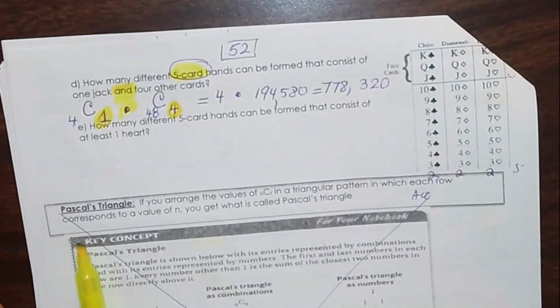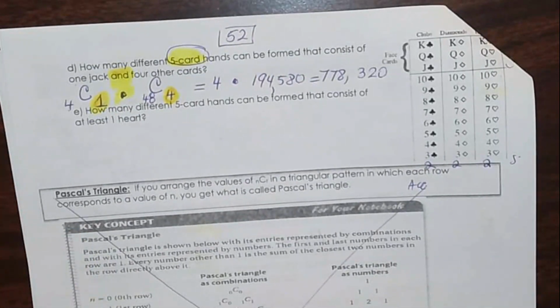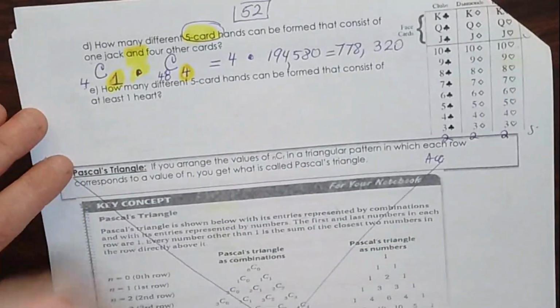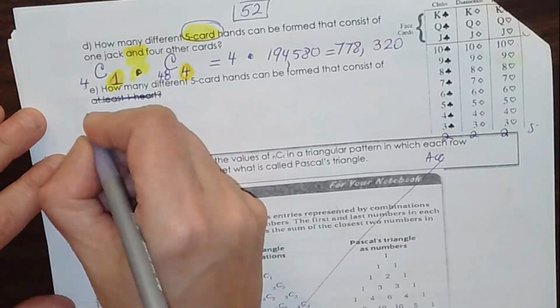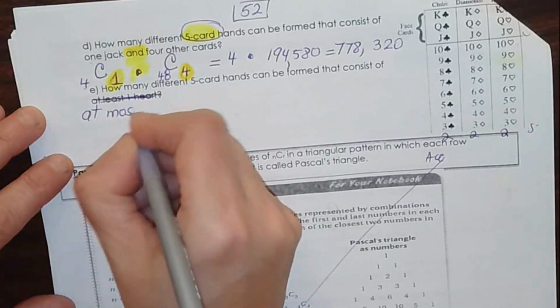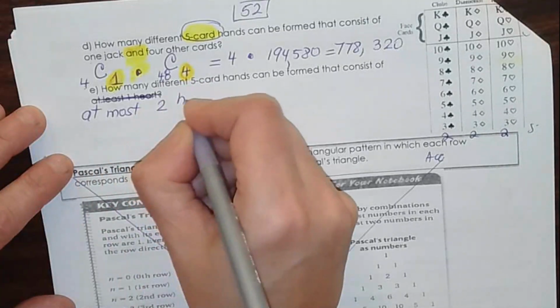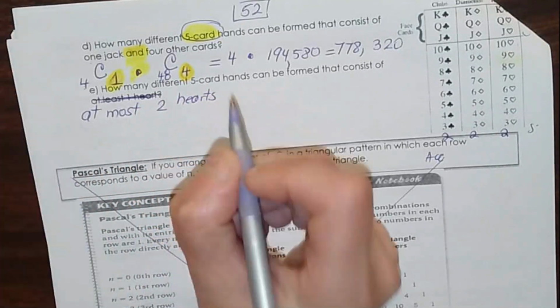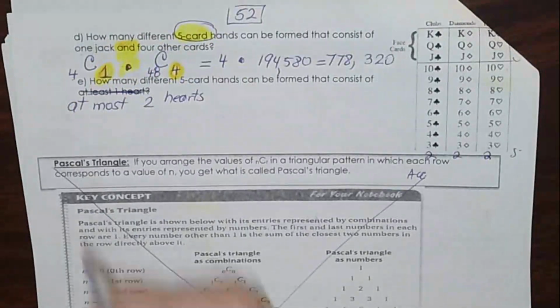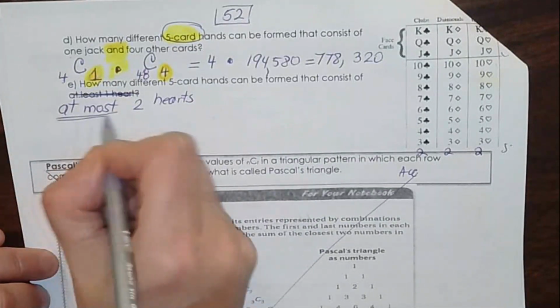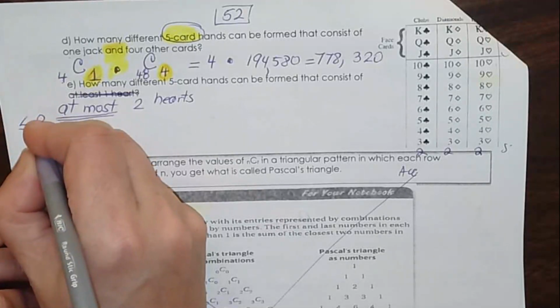Questions? All right. How many different 5-card hands can be formed that consist of, I want you guys actually to change this, at most 2 hearts. So just like the problem that we previously did, at most means less than or equal to 2 hearts.